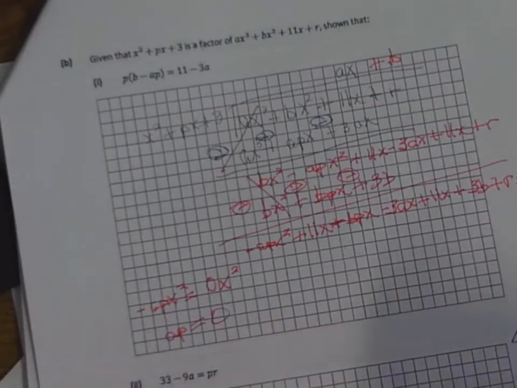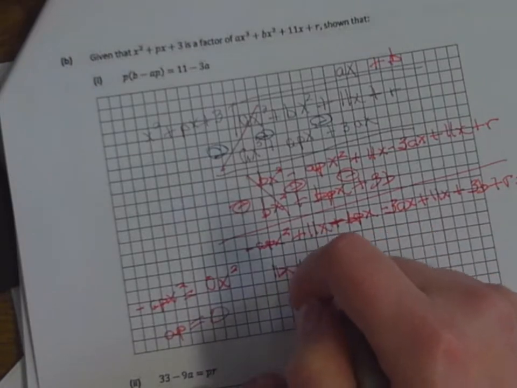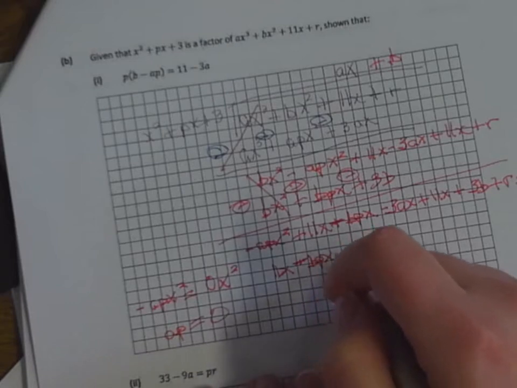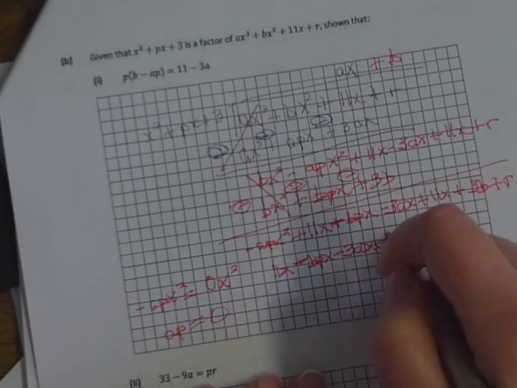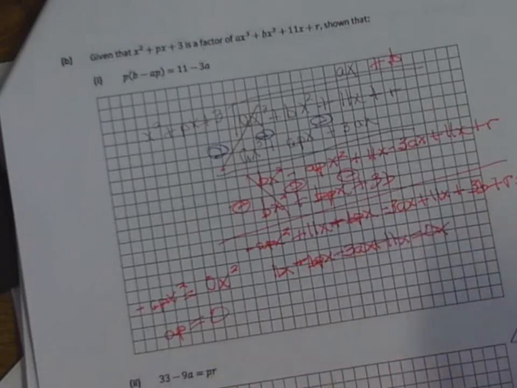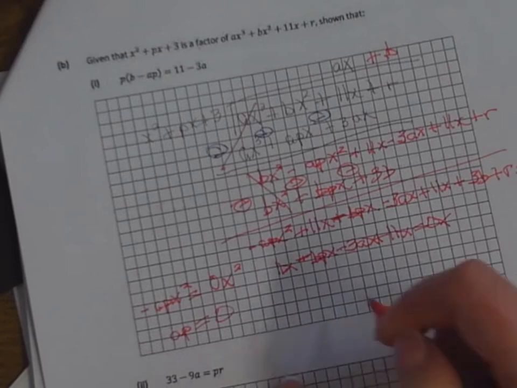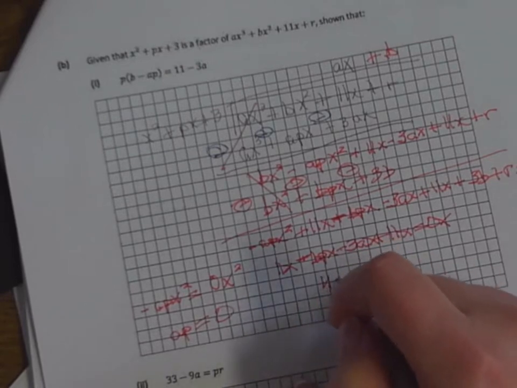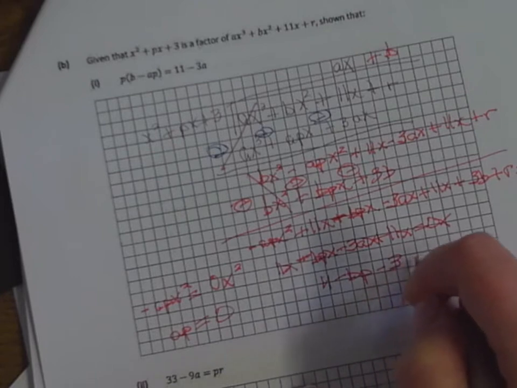Now you let all the x terms, so the x terms are minus bpx minus 3ax plus 11x, and again equals 0x. There is no x term over there. So that would divide across by x, and you get 11 minus bp minus 3a.